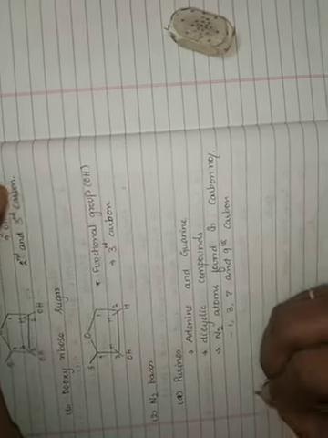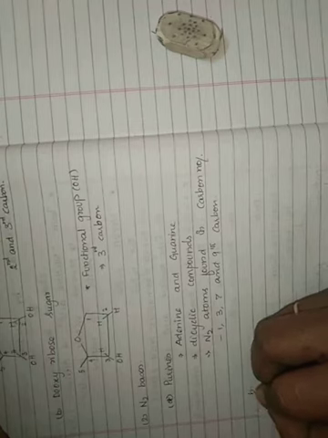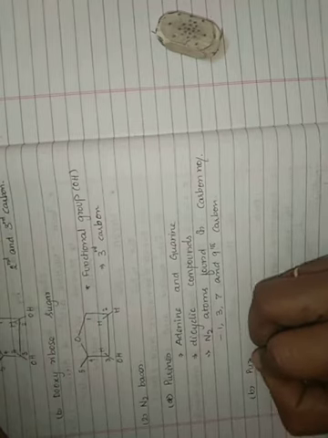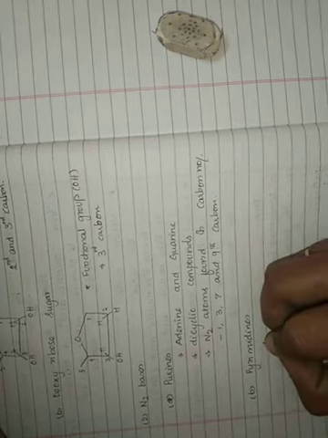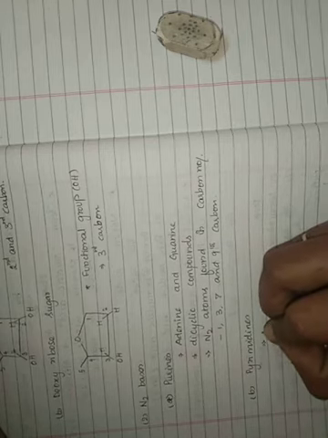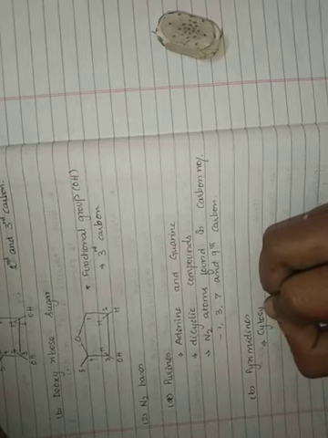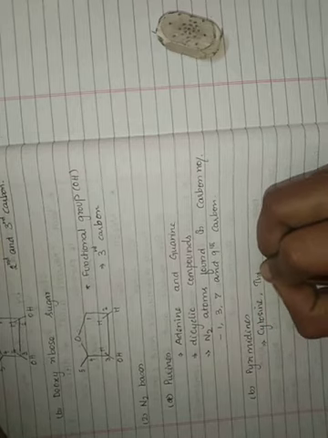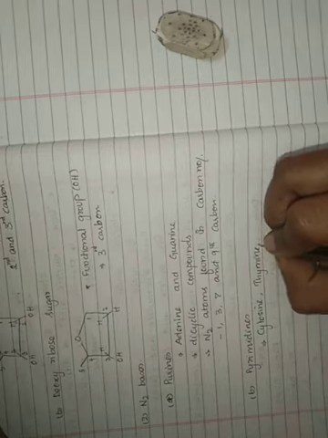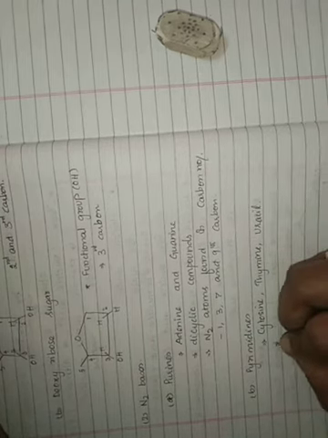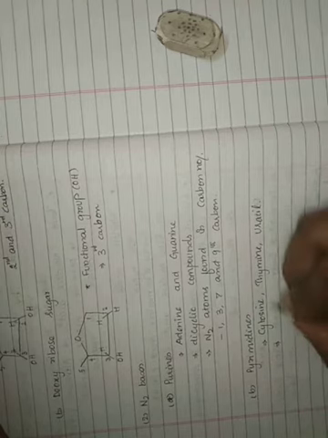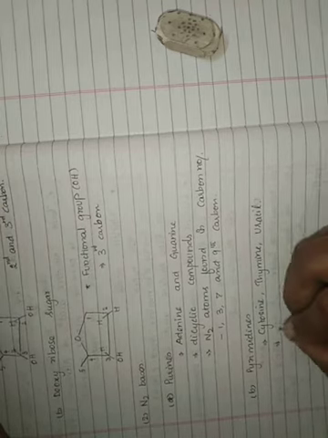The next is pyrimidines. Pyrimidines are cytosine, thymine and uracil. All three of these are pyrimidines. Cytosine and thymine are present in DNA, cytosine and uracil are present in RNA.